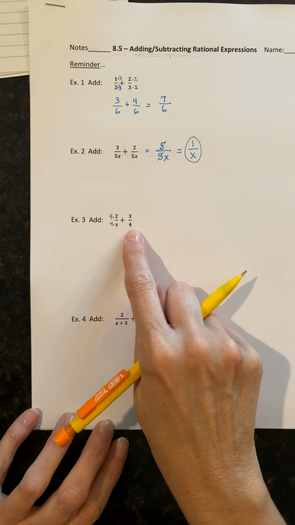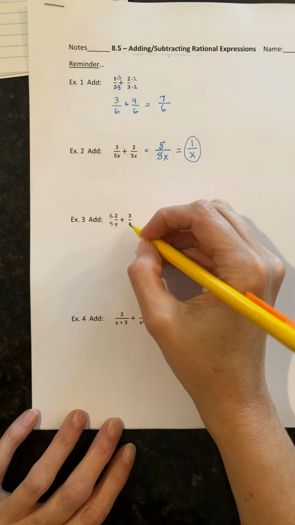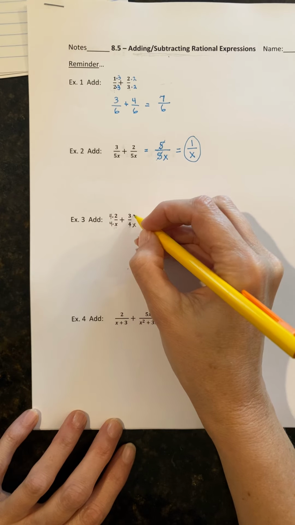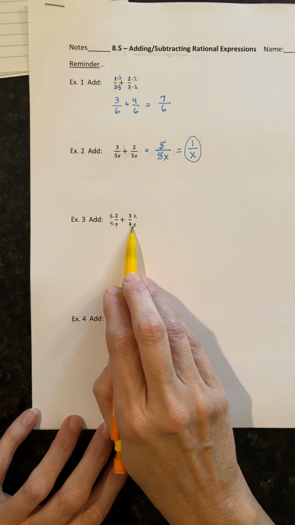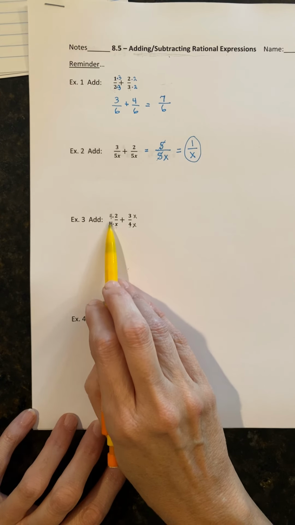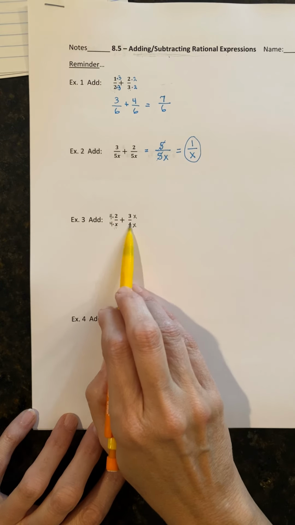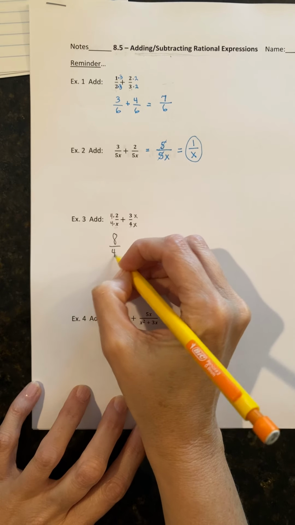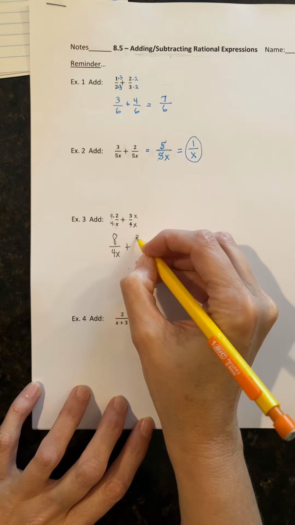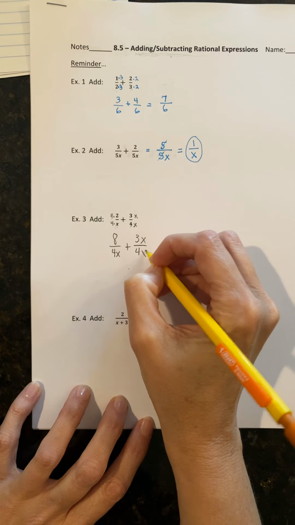So this one has to have what that one had, and that one had an x, so we have to give it an x. And now they match. They both have a 4 and an x, 4 and an x. Just remember, whatever you put on the bottom, you put on the top. So this is 8 over 4x, and this is 3x over 4x.